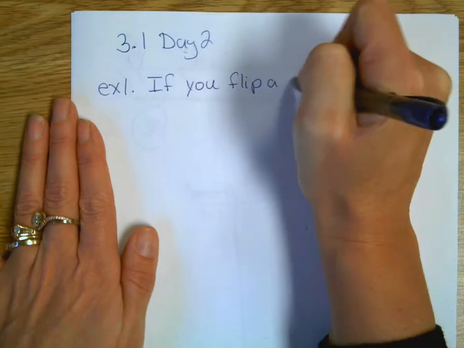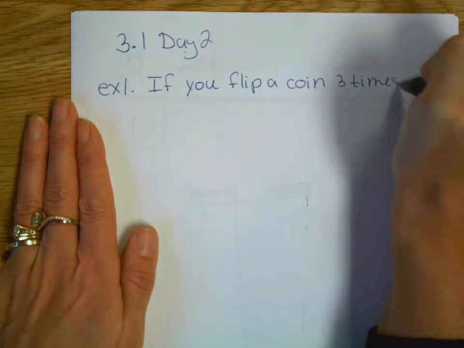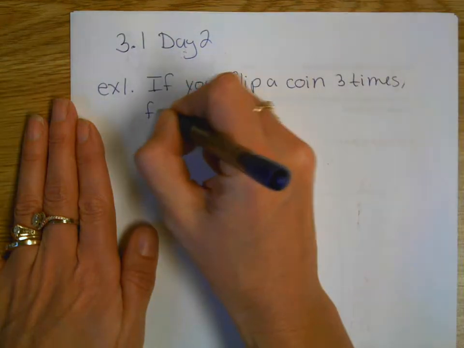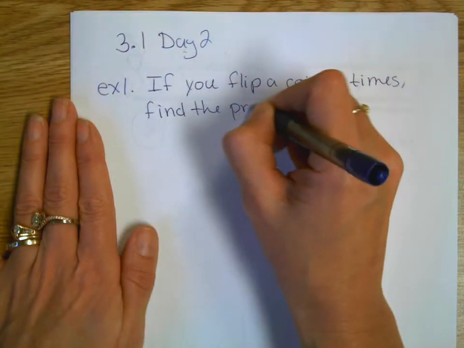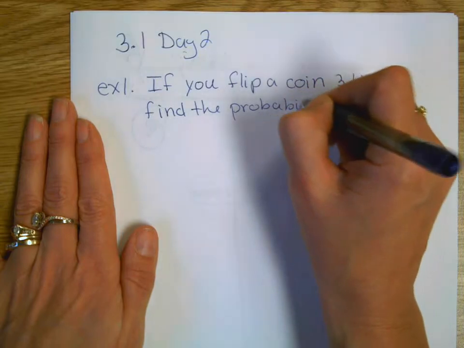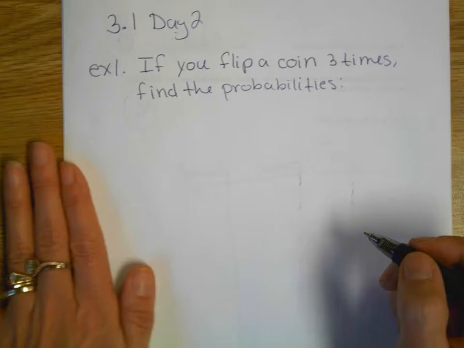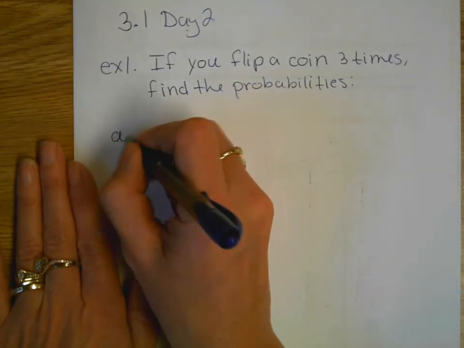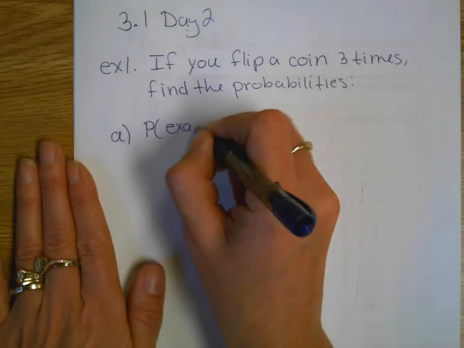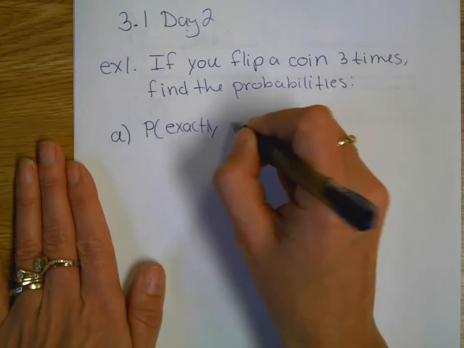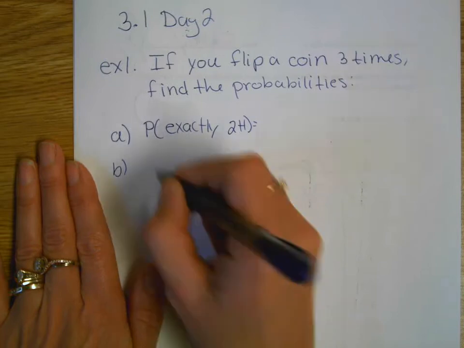If you flip a coin 3 times, find the following probabilities. I've got 4 probability questions for you. What's the probability that you flip exactly 2 heads? We'll write them all down first.